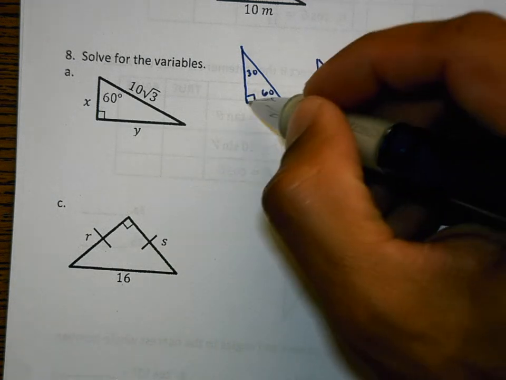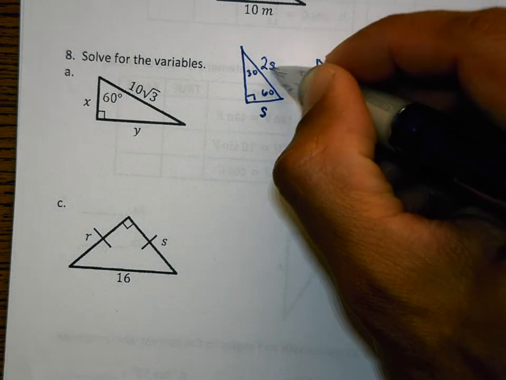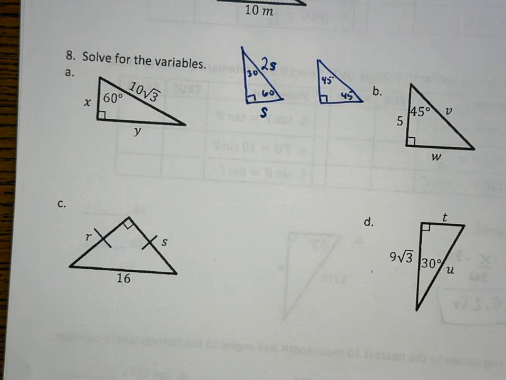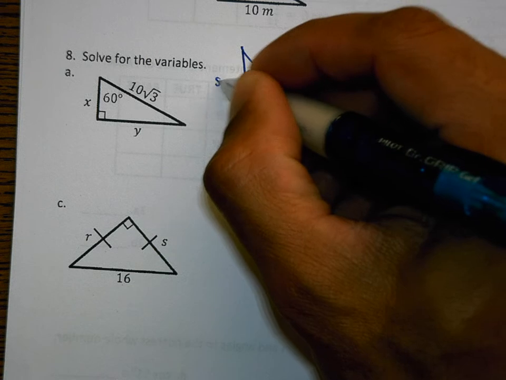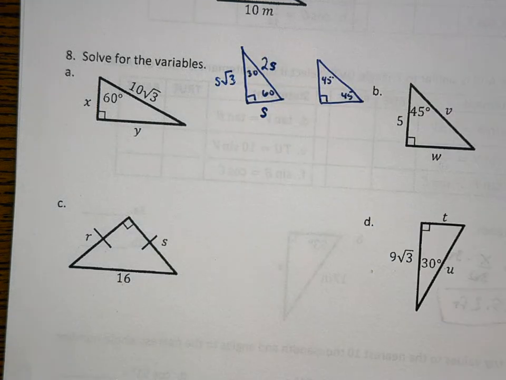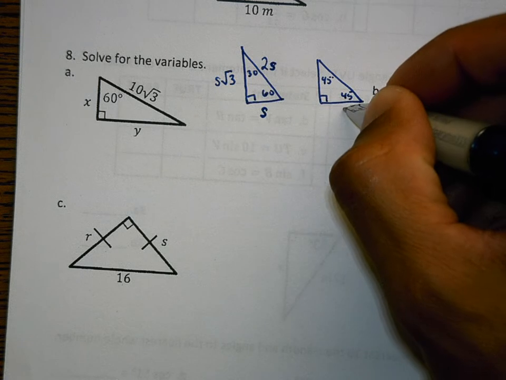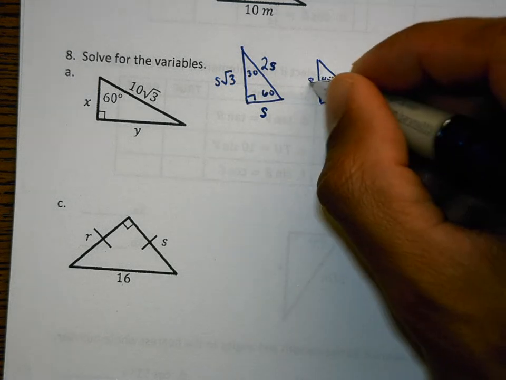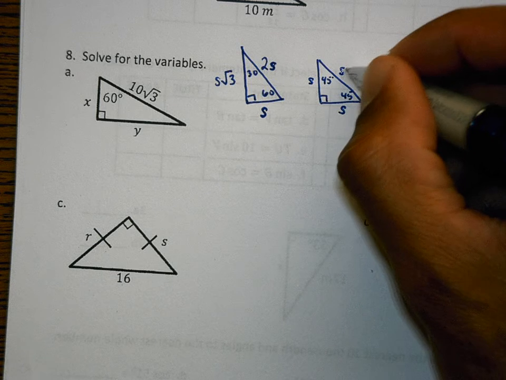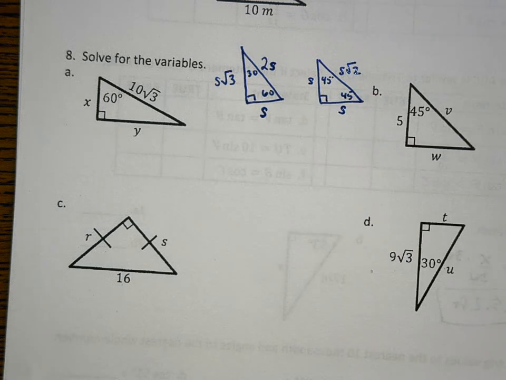Across from the 90 is the 2S, or twice as big as it. And across from the 60 is S root 3 every single time. We proved that with the Pythagorean theorem. The 45, 45, 90s are S, S, S root 2.